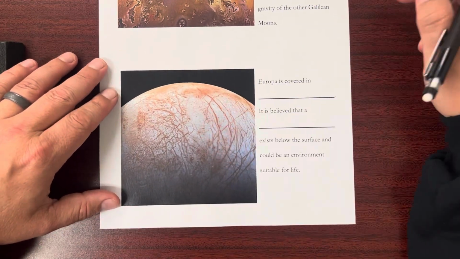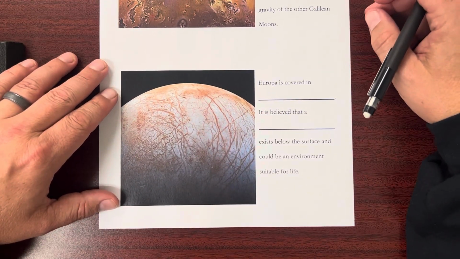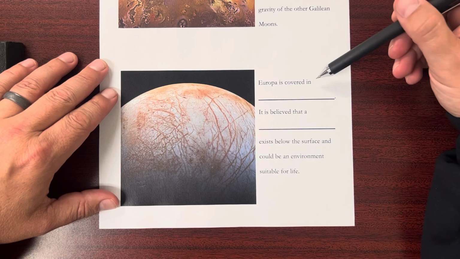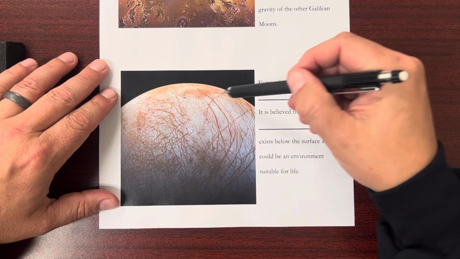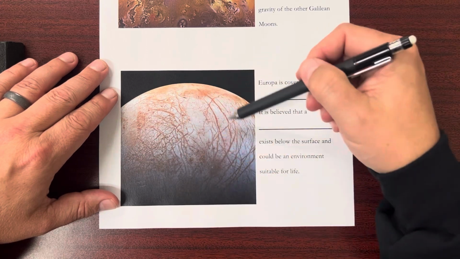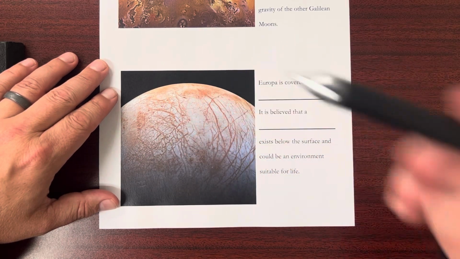All right, this one down here is Europa, and it looks quite a bit different. Europa is covered in large sheets of ice. So this is all ice along the surface with cracks, huge cracks going through the ice.